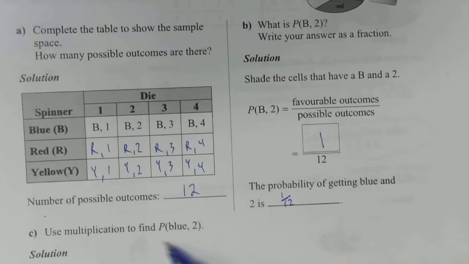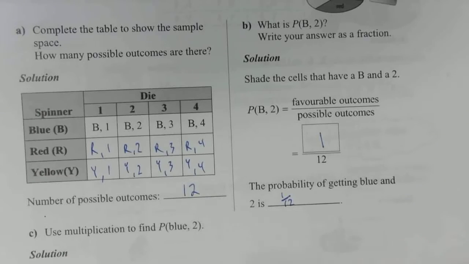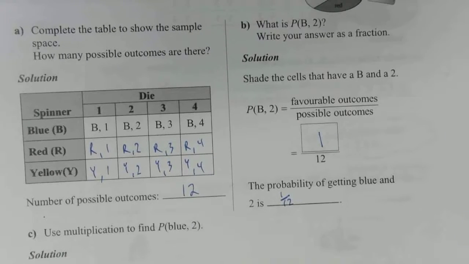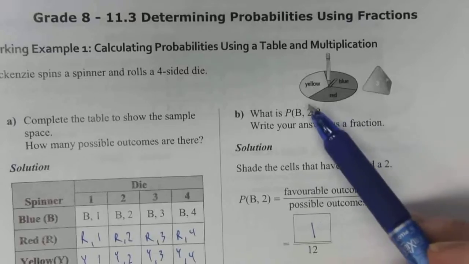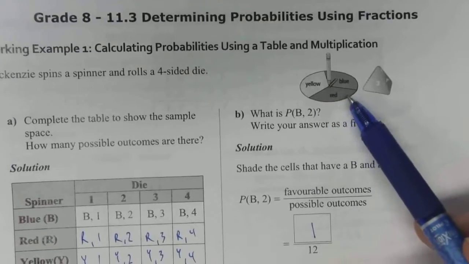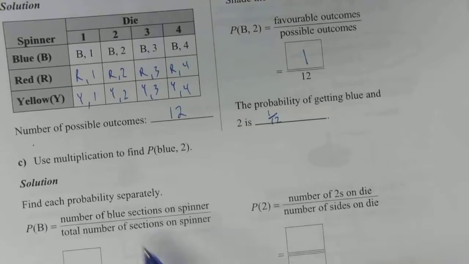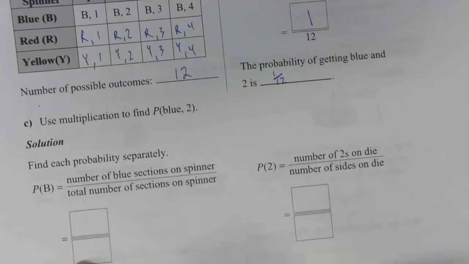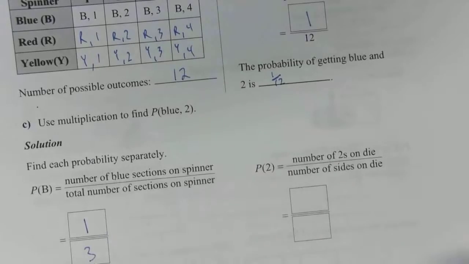So part C, use multiplication to find the probability of blue and rolling a 2. So to do that, find each probability separately. The number of blue sections. So the probability of calculating blue, well, on that spinner, there is 1 blue section out of 3. So the probability of spinning blue out of the total number of spinner sections is 1/3.